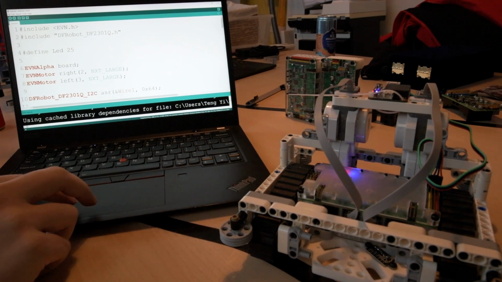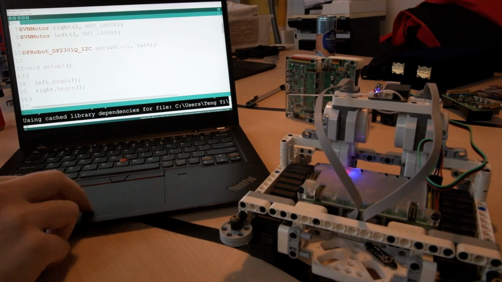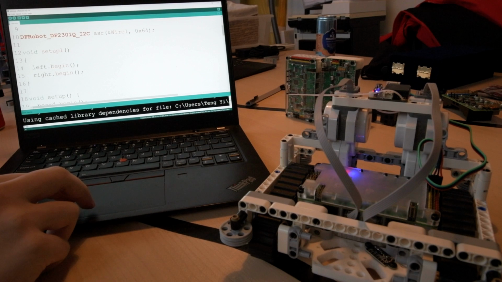On line 6, we create a board. On lines 7 and 8, we define the two motors which are on ports 2 and 3, and we tell the EVN library that these are NXT large motors so that it knows which PID tuning to use. Following from here, line 10 is where you will see the DFRobot sensor being created, and then you can see us using the second core on the RP2040.